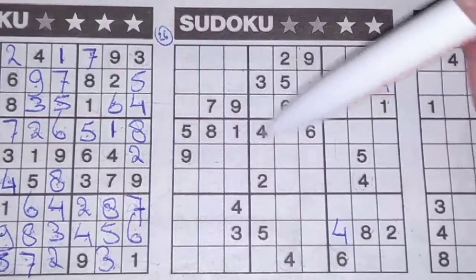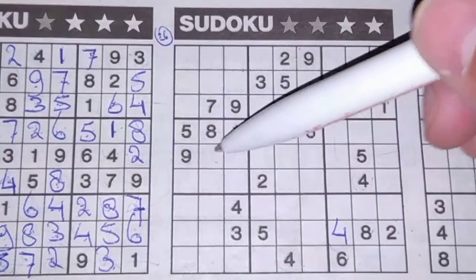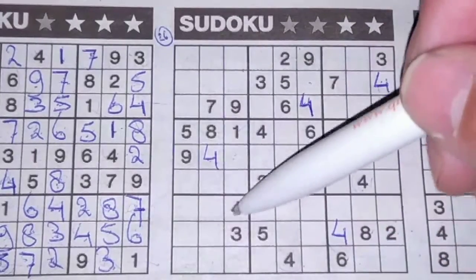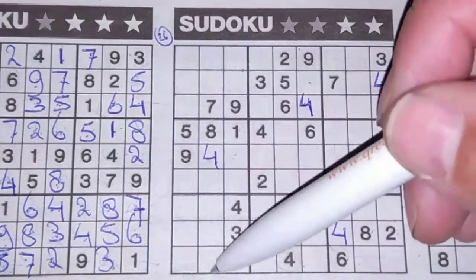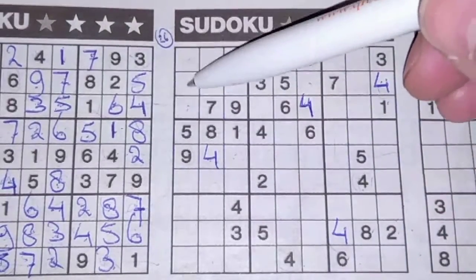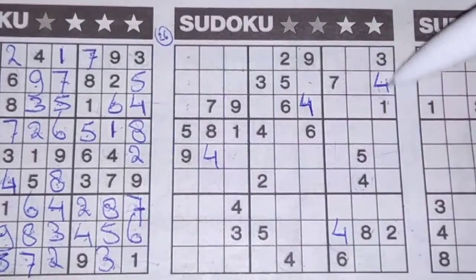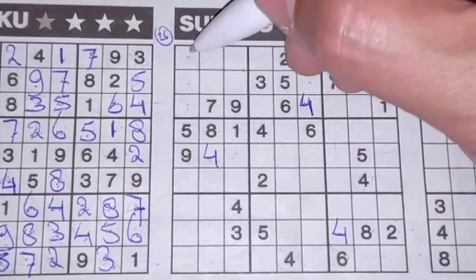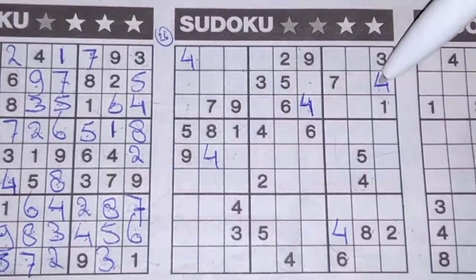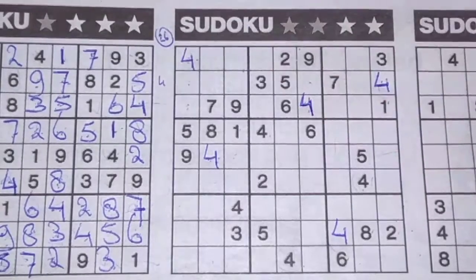4 in this row, 4 in that row. So in the middle row, the only 2 places for the 4 here or there. But I see here 4, no 4 there. 4 should be here. 4 in the third column, 4 in the second column. So in the first column, the only 3 places for a 4 should be here, here, or there. But I see here 4, no 4 there. Here 4, no 4 there. The only place for the 4 should be there. And all the 4s are used, I can see.